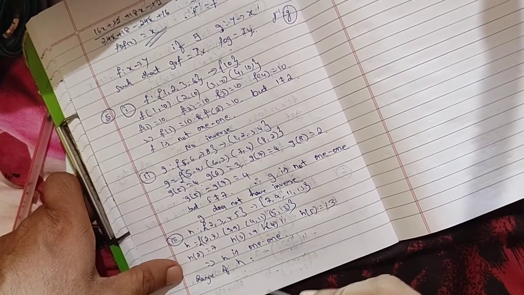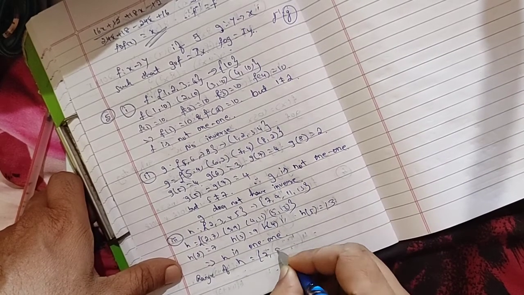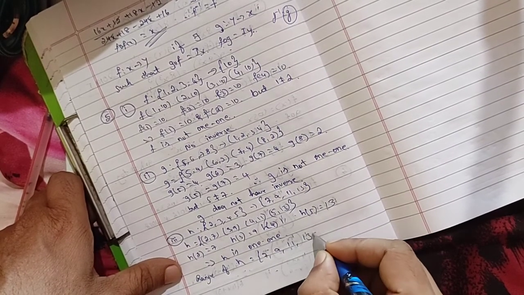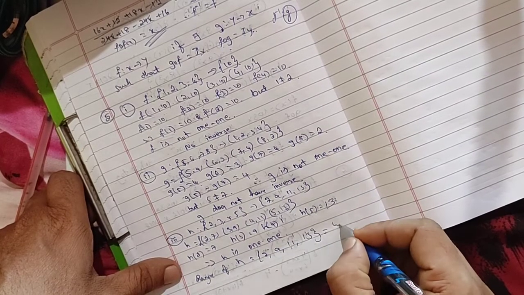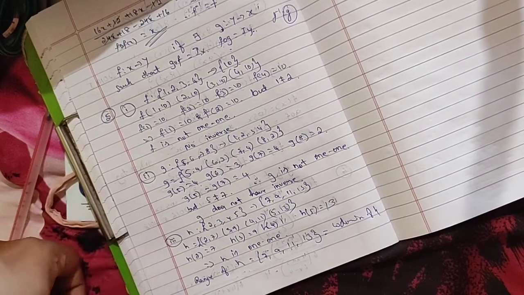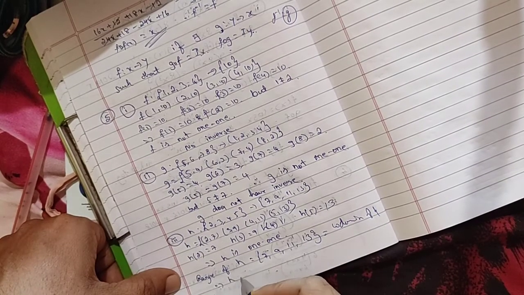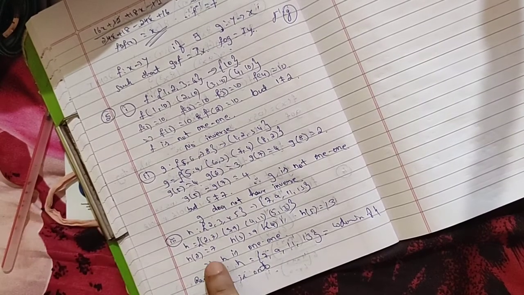Range of h equals 7, 9, 11 and 13. So is this equal to the codomain of h or not? Yes, codomain of h. It implies h is onto.